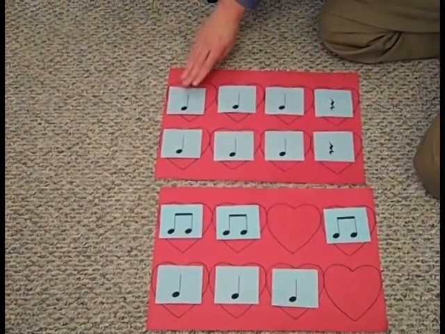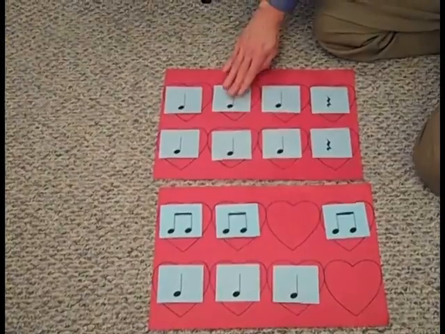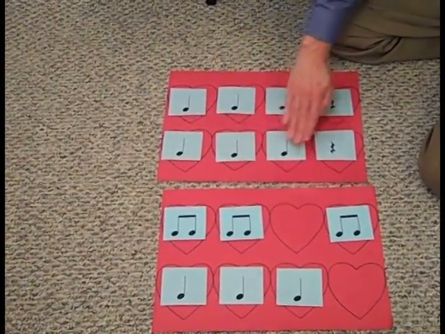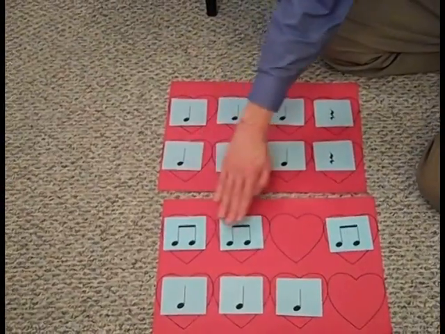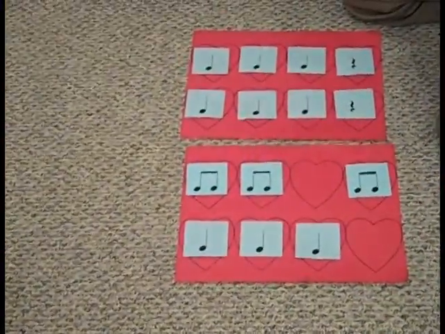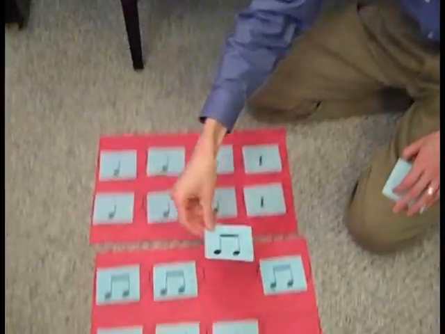Now let's try one more time. Hot cross buns. Hot cross buns. 1 a penny, 2 a... Uh-oh, another missing heartbeat. What goes there? If you said 2 eighth notes, you're correct.